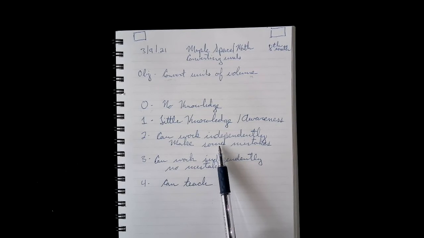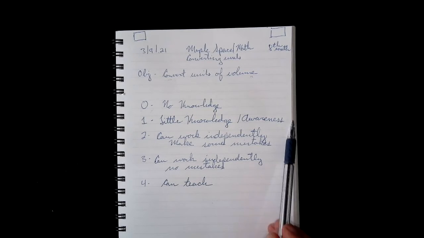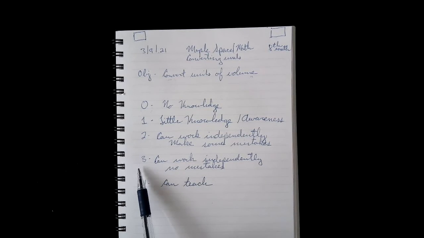So as a teacher, I know if my students are in this area, this is where I might need to hover or go back and check for understanding. Once I get to a 3, I can work independently and make no mistakes. So I would check in with these students from time to time just to have quick discussions. And number 4, I can teach.